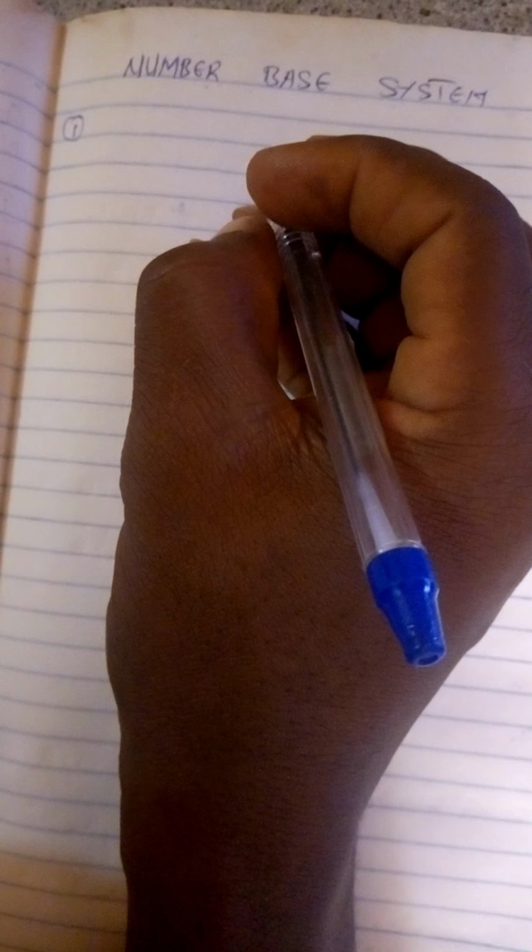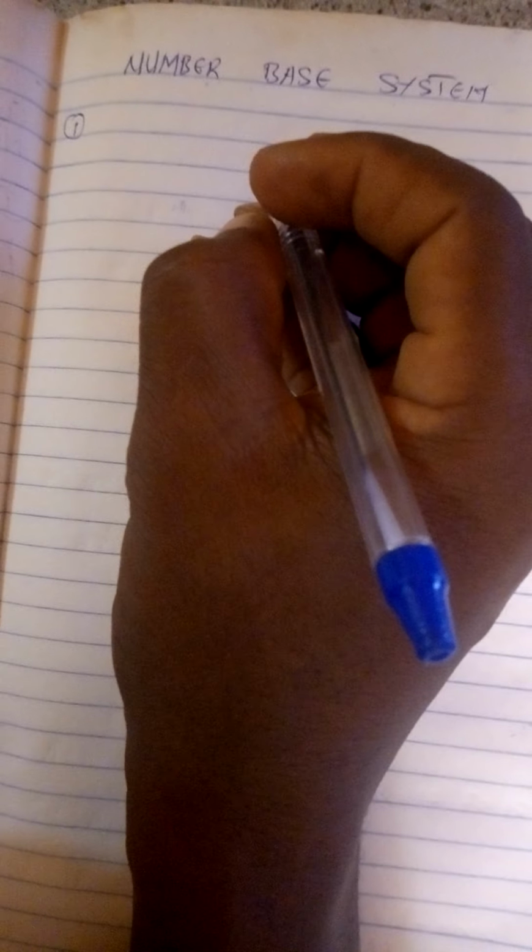Let's pick one example here. We have, let's say, 4777 base 8 plus 3777 base 8. This is a question we are given, and they say we should add up these numbers in base 8, right?